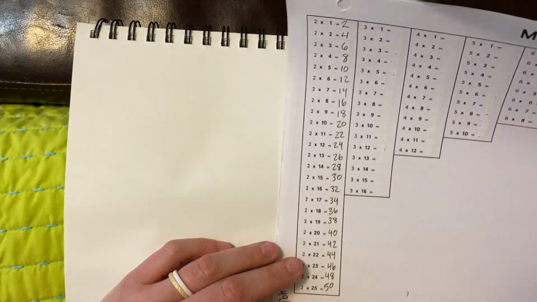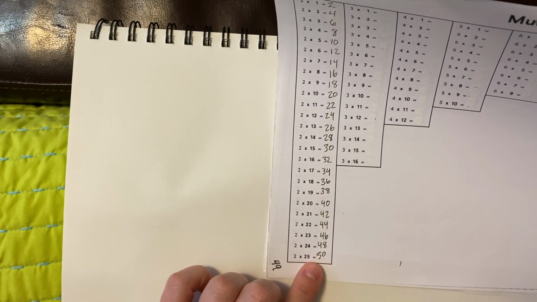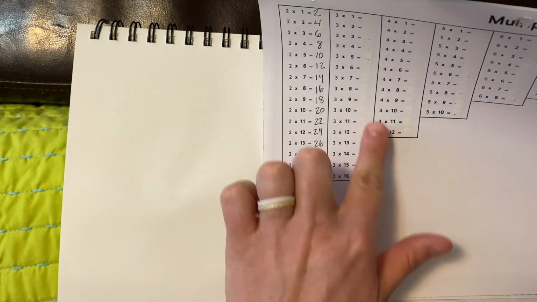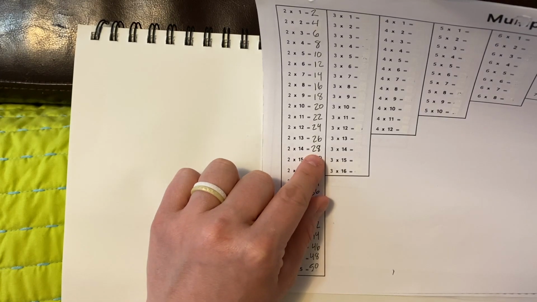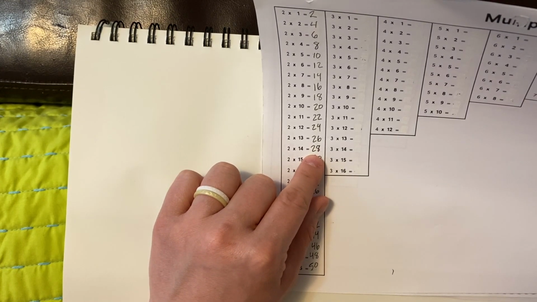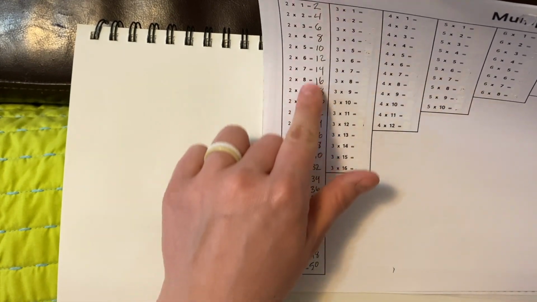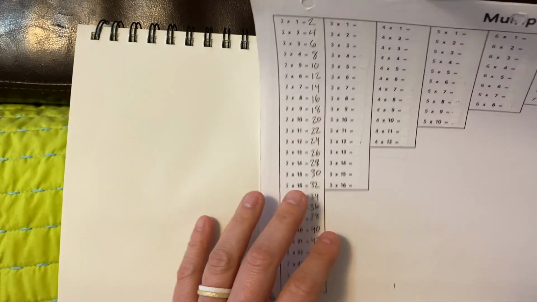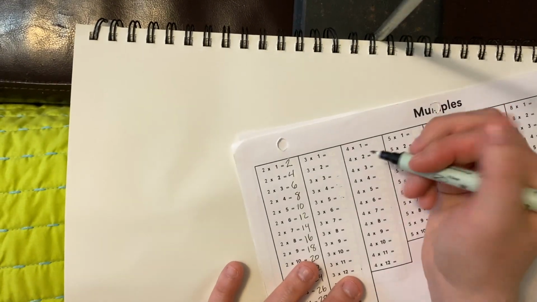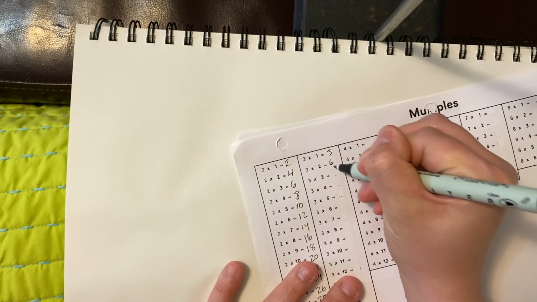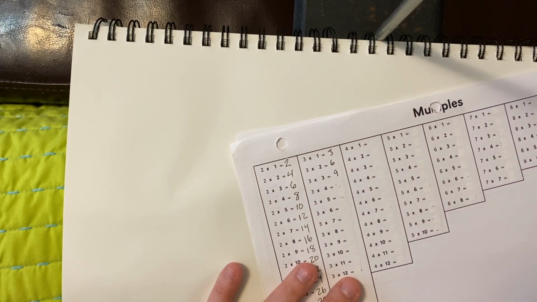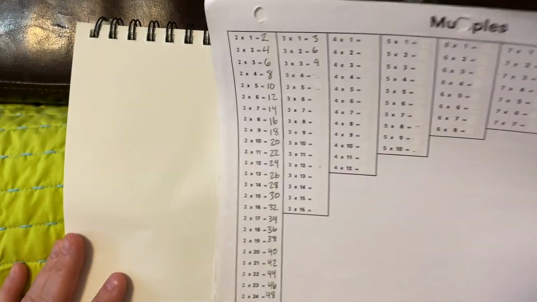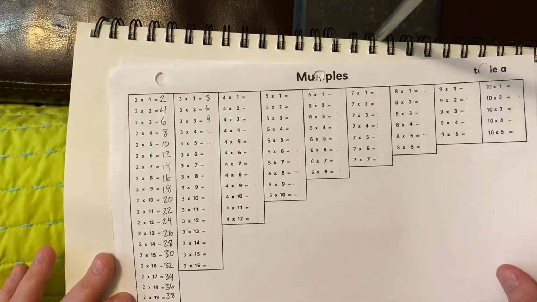And you'll go all the way down until you get to the bottom here, and then you'll move on to the threes. But do you see how I'm writing small and right, like my answer's right after the equal sign? You don't want to write too big and have it get out of order and then you have an answer in the wrong place. So what you would do is you would just keep going until you finished up the whole thing. All right, so that is what table A is.